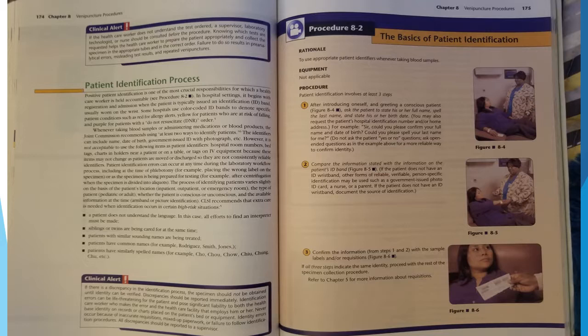Patient identification errors can occur at any time during the laboratory workflow process, including at the time of phlebotomy. For example, placing the wrong label on the specimen or as the specimen is being prepared for testing. For example, after centrifugation, when the specimen is divided into aliquots. The process of identifying patient varies slightly on the basis of the patient's location, inpatient, outpatient, or emergency room, the type of patient, pediatric or adult, whether the patient is conscious or unconscious, and the available information at the time, armband or picture identification.